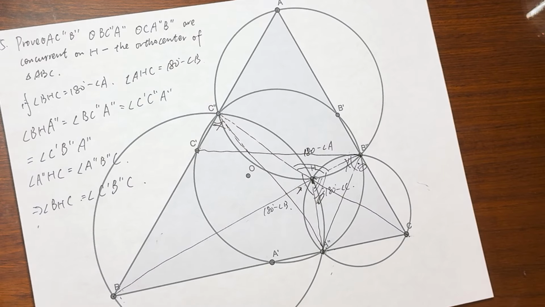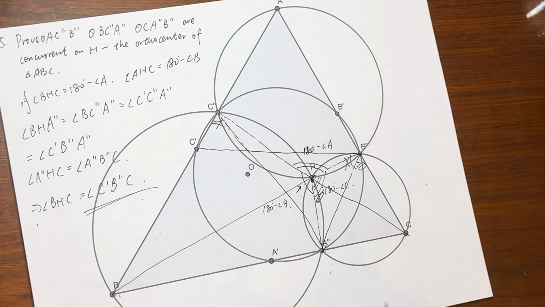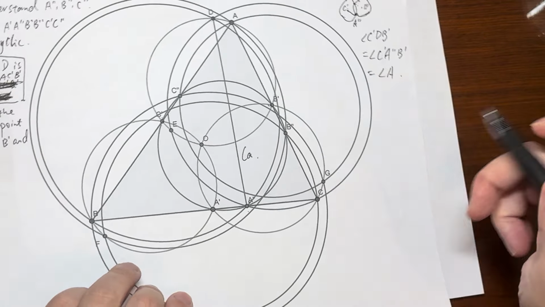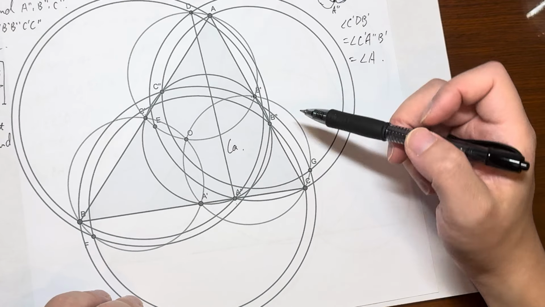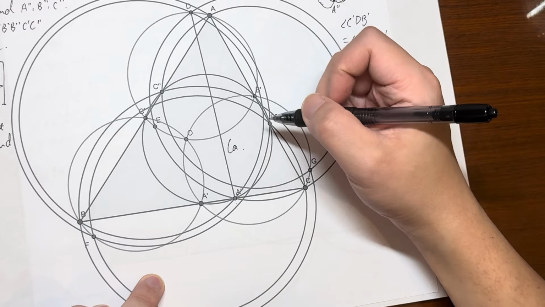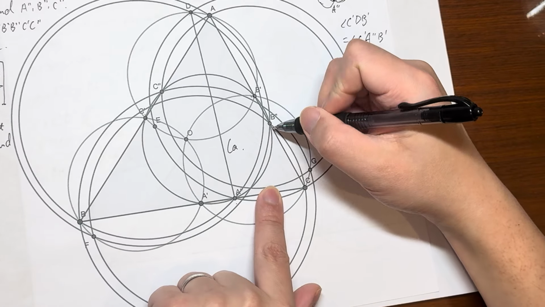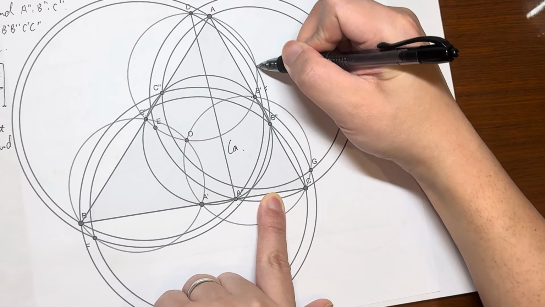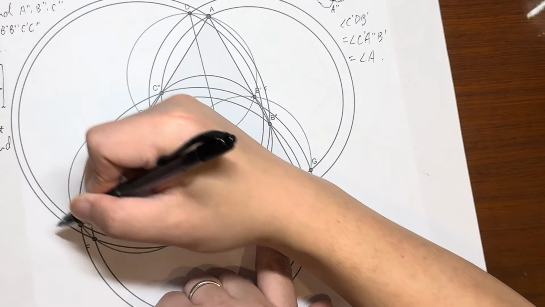Right? And then what is this angle? What's the angle C'B''C? We have to understand what B'' is. If you look at the circles around it, that's this circle, right?